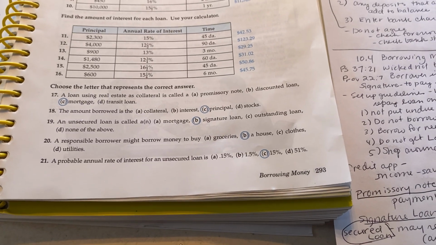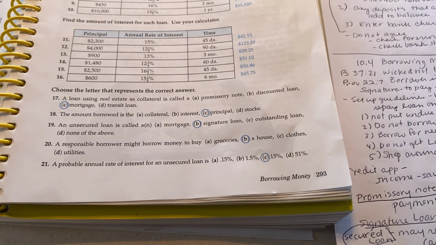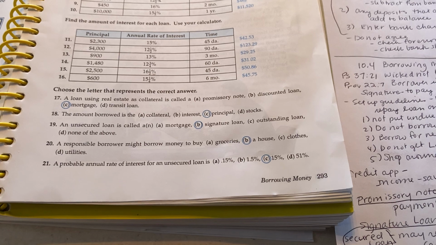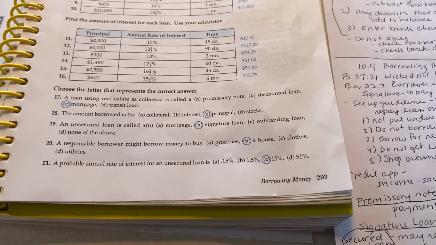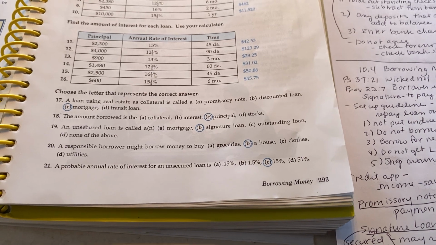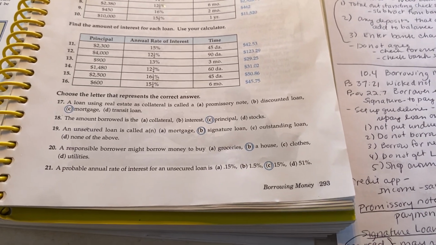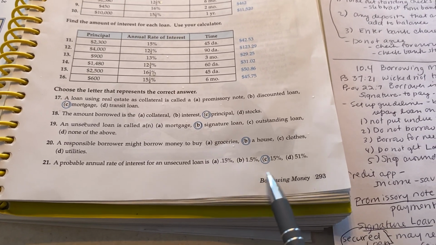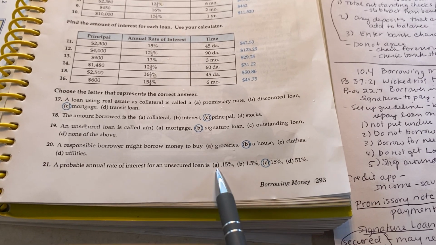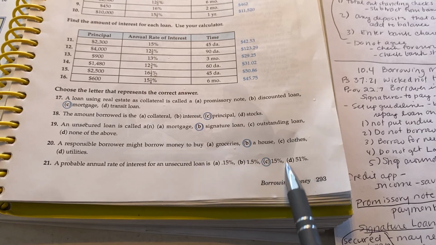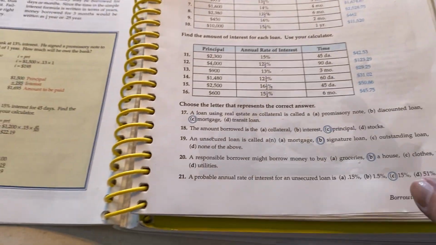You don't borrow money for groceries, and you don't borrow money for clothes, but a house you have to have. A probable annual rate of interest for an unsecured loan is around 15%, never 51%, that's way too high. It's usually around 15%, which I think is pretty high.